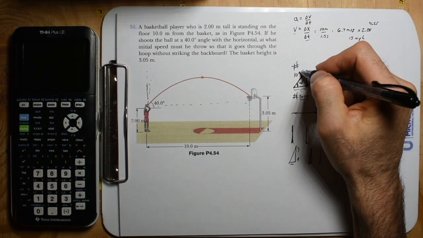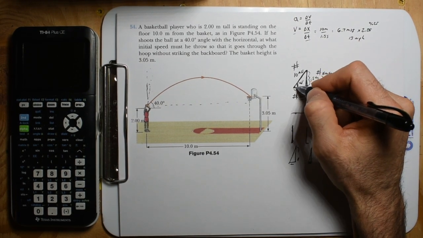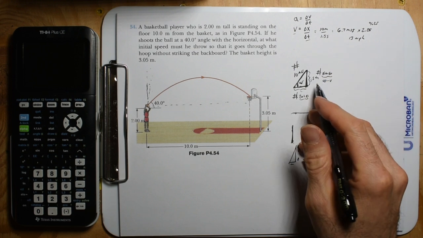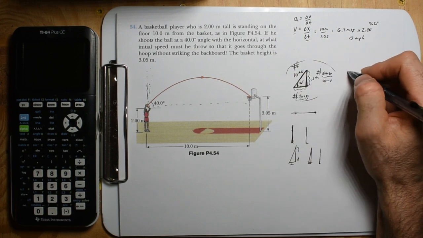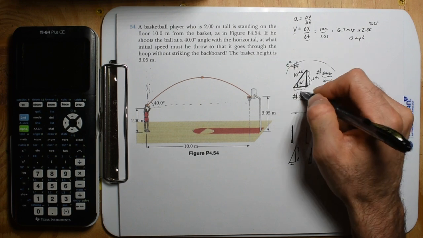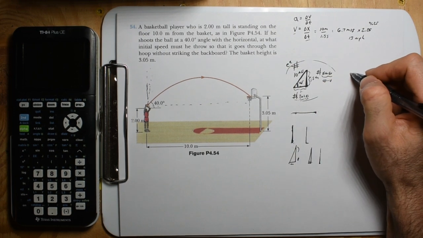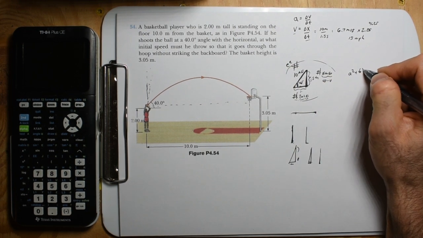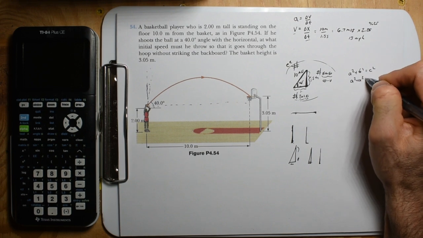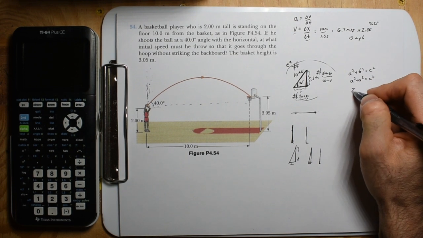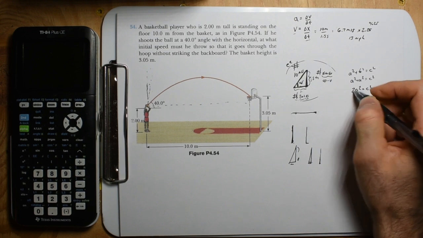The other way, just know that you can always use the Pythagorean theorem. There are plenty of problems where you're overthinking and don't even think Pythagorean. So this is your c squared, a squared, b squared. A squared and b squared are the same, so a squared plus a squared is equal to c squared. We can do 2a squared is equal to c squared.